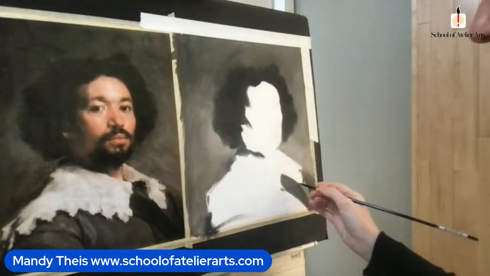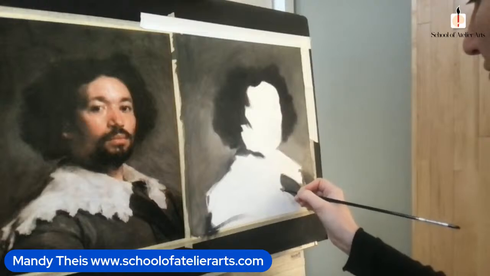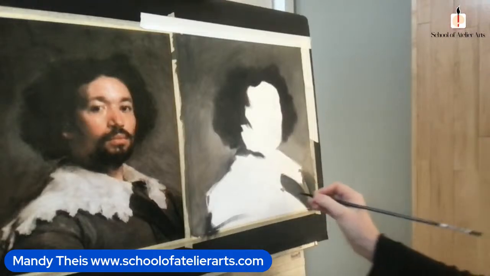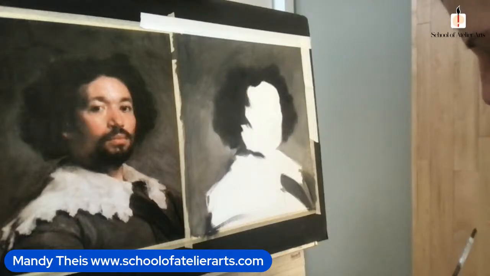Okay, so I, again, am trying to be specific here. Make sure that I have the lighter value. This brush might be just a touch small, we'll see.